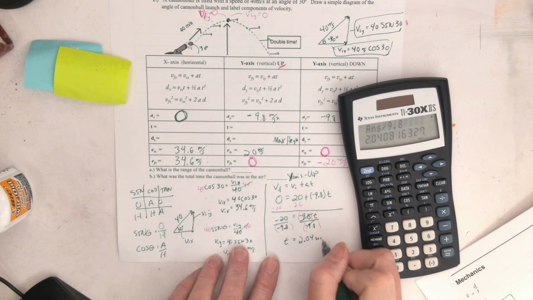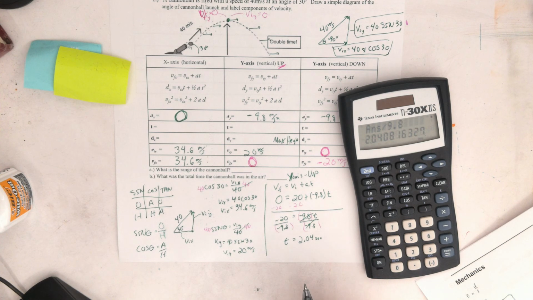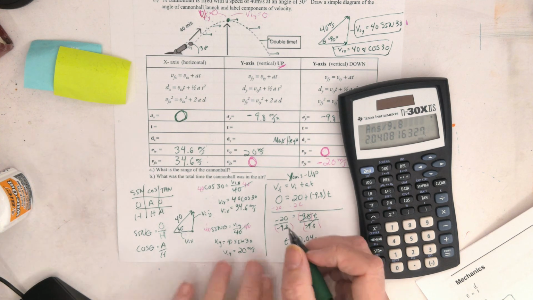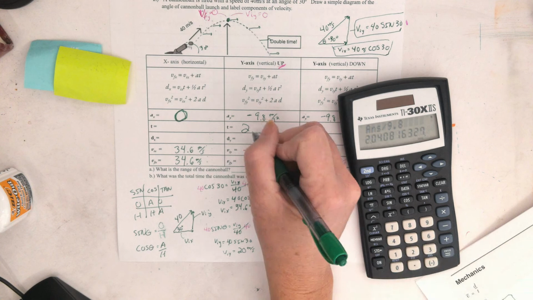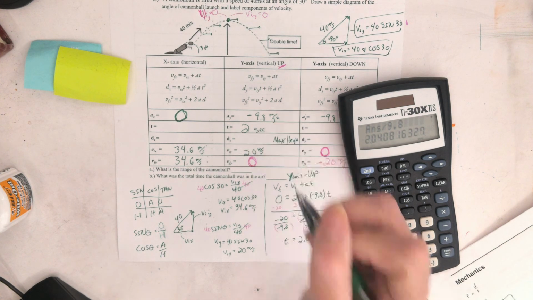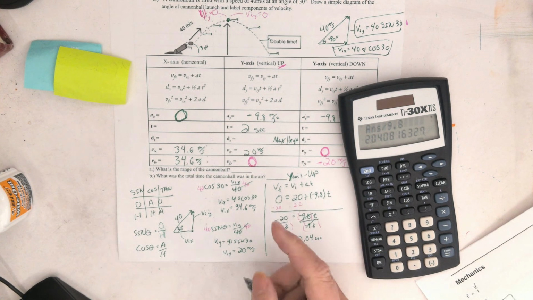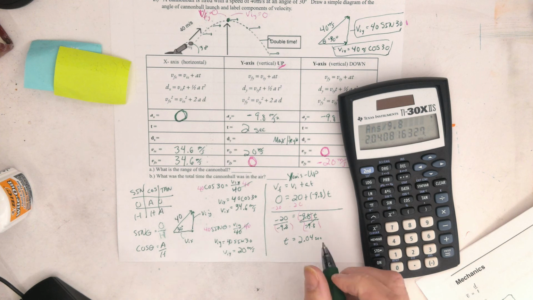2.04 seconds. What do I want to do? Do I want to round or keep it? Well, if you want to be very precise, you probably do the 2.04. But for my sake, I'm just going to put 2 seconds. If you want to do 2.04, you're going to get a little different answer, but we'll do that.